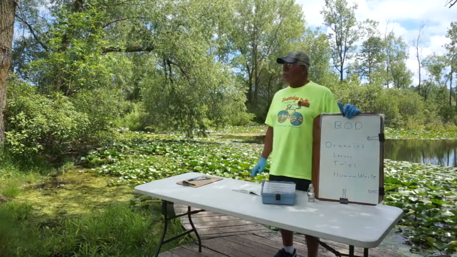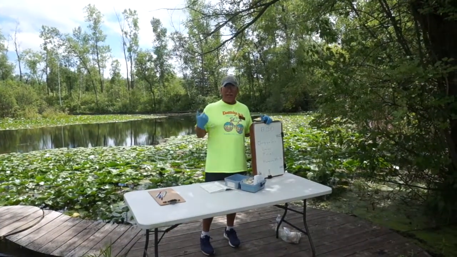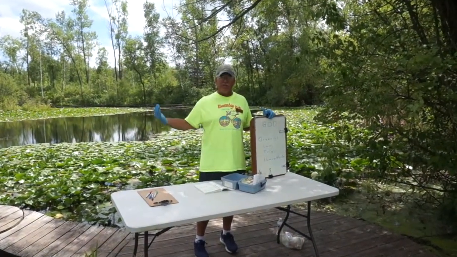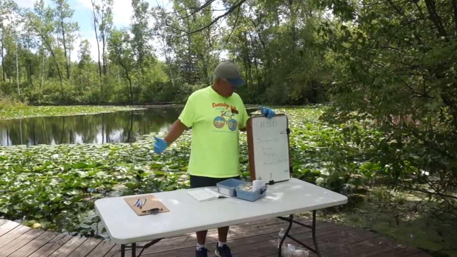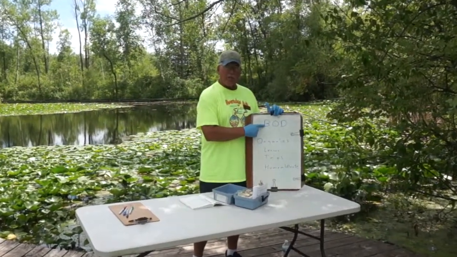Okay, today we're going to talk about BOD. Again, my name is Stu Hannum. I'm a teacher naturalist here at Riveredge Nature Center. Here we are at the farm pond again. And what we're going to do is measure something called BOD.